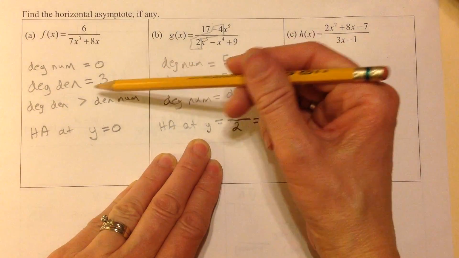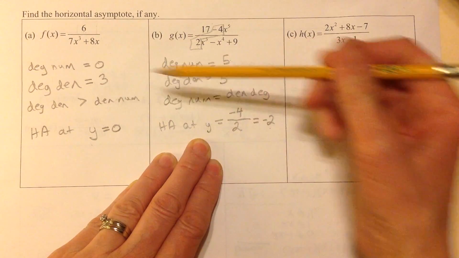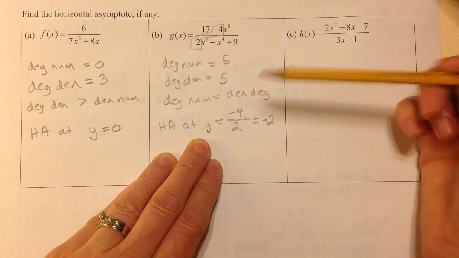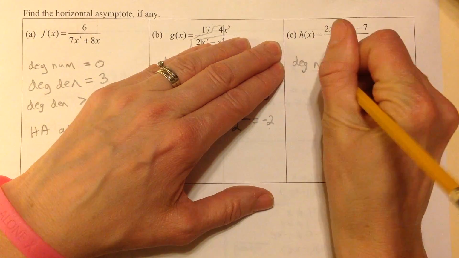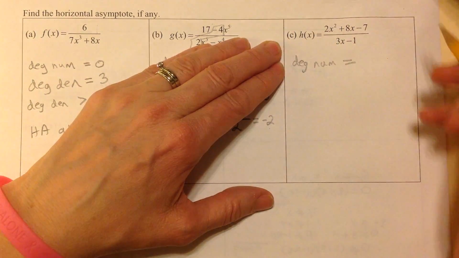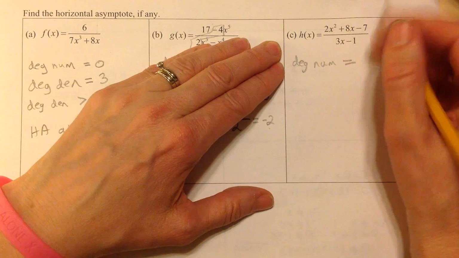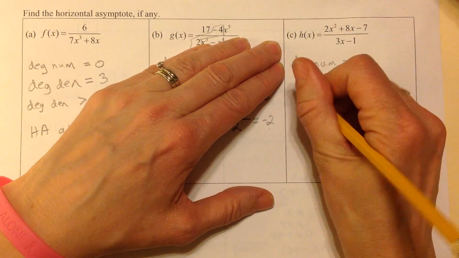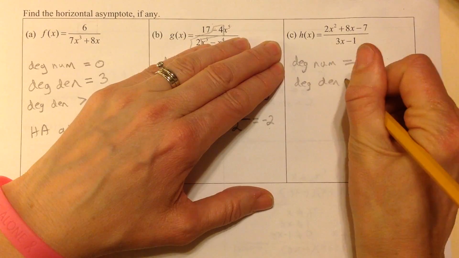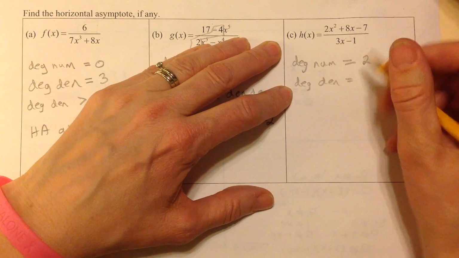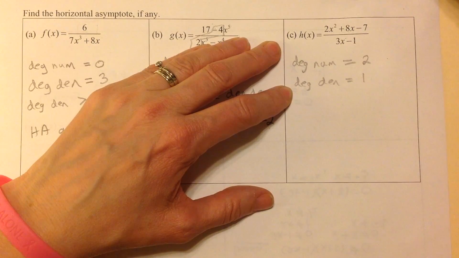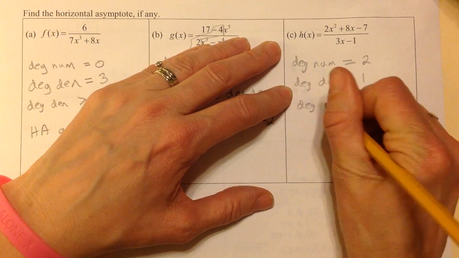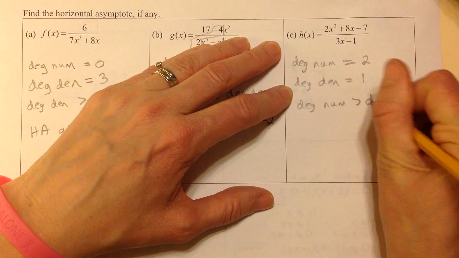Okay, so here's what happens when the degree of the denominator is larger. Here's what happens when the degrees are equal. And you can probably guess what's going to happen with this one. The degree of the numerator in this situation is 2 because we have an x squared. The degree of the denominator is 1 because there's no power written, so it's understood to be x to the first. So now we have where the degree of the numerator is larger.